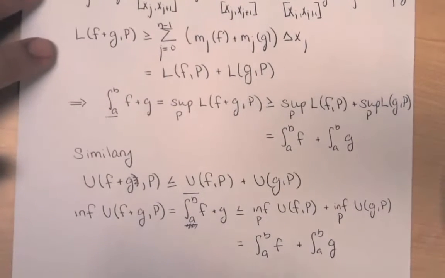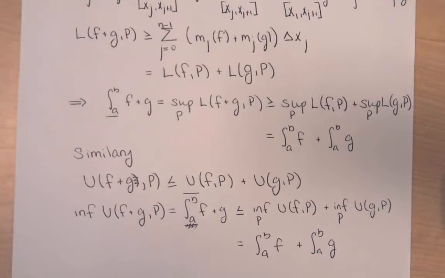So, I claim that this proves our result. But I don't blame you if you don't see it right off the bat. Let's put all the pieces together.